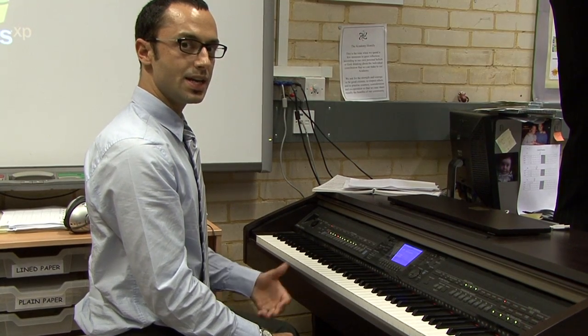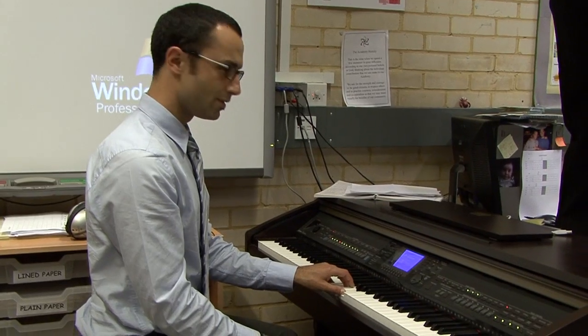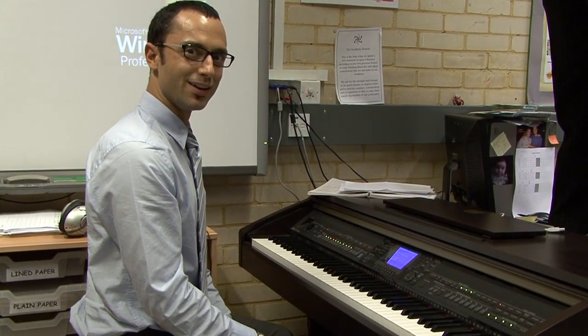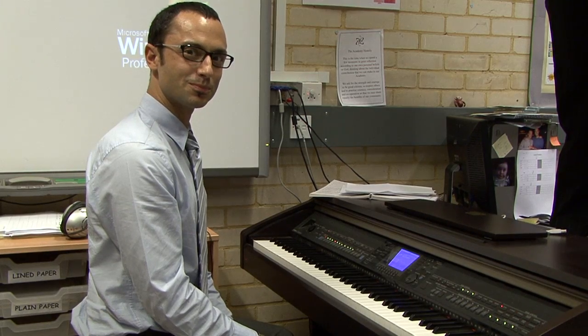The next question is, is that a C major or is it a C minor chord? And the best way of doing it is by listening, using your ears, and working out whether or not you think it sounds happy or sad. Which one do you think this one is? That's right, it's a C major chord.